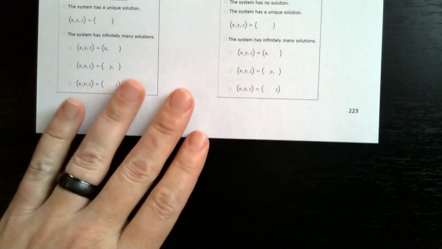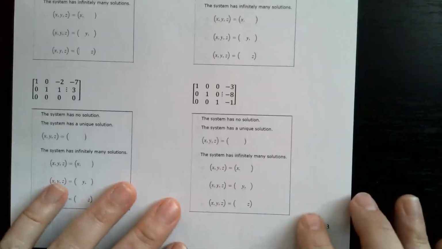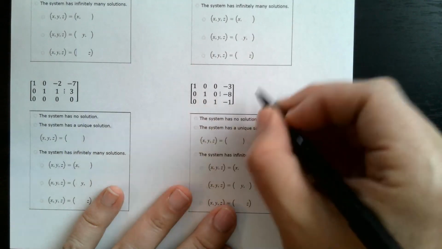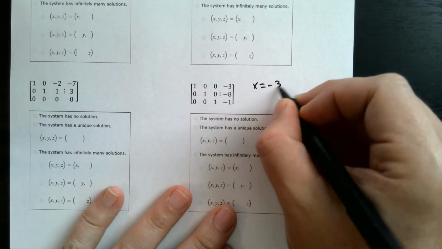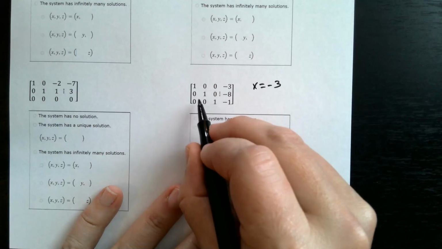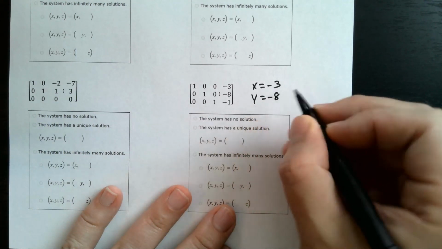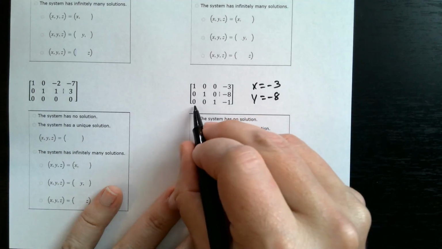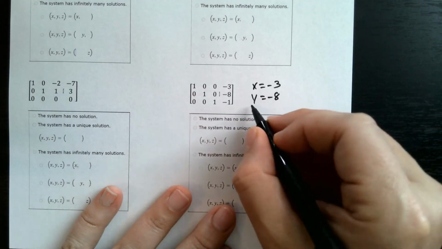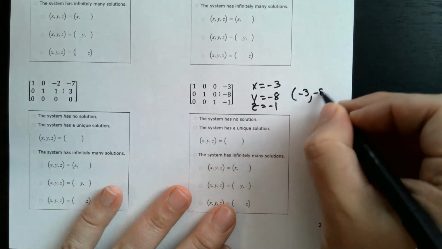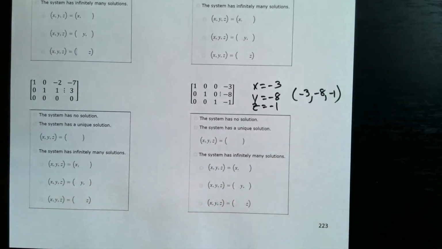All right, let's do this last one. So on this one we have, let's see, x, there's no y, there's no z, so x is equal to negative 3. On this one we have y, there's no x, no z, so y is equal to negative 8. And on the last one we've got no x, no y, but we got z is equal to negative 1. So our solution is negative 3, negative 8, negative 1. So that one does not have infinitely many solutions. That just has the one solution.